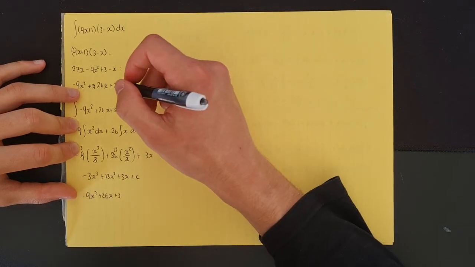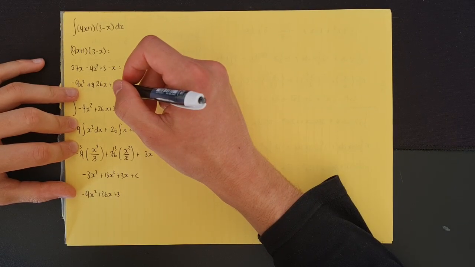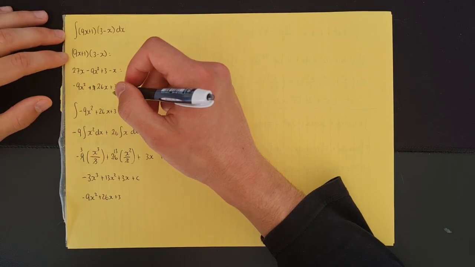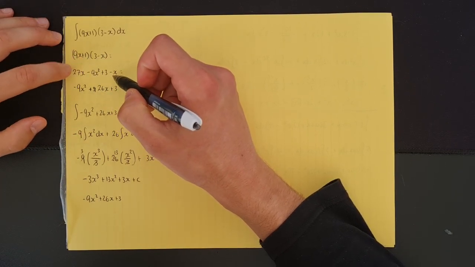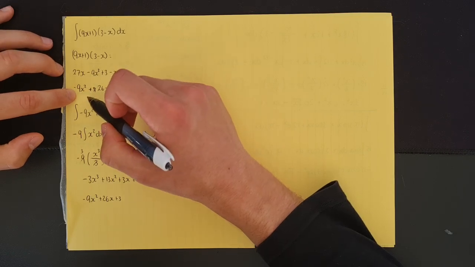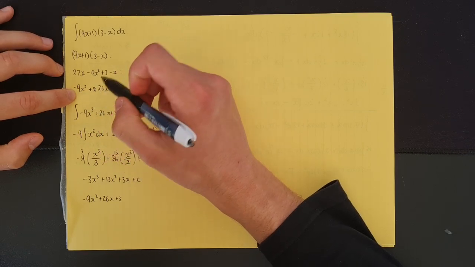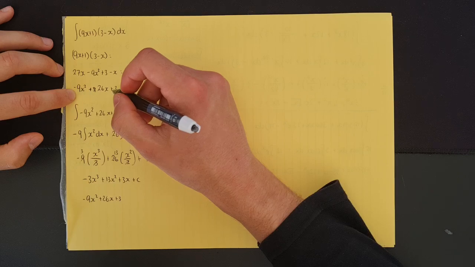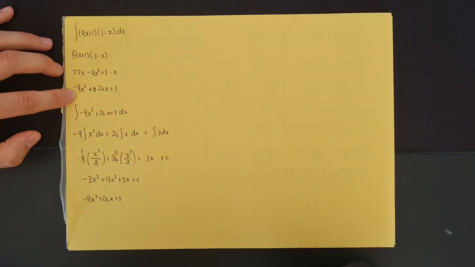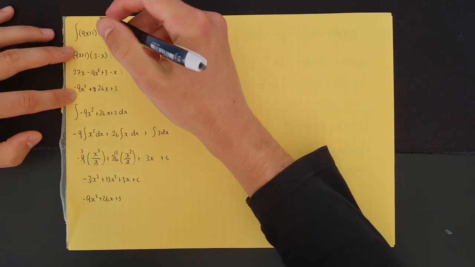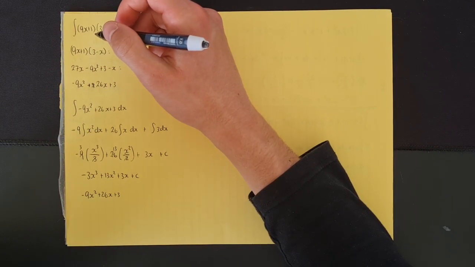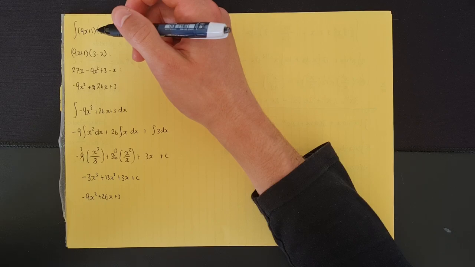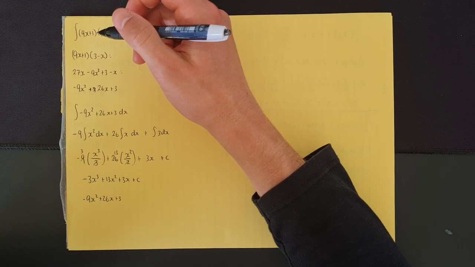Okay, perhaps I've incorrectly expanded here. So 27x minus 9x squared plus 3 minus x, negative 9x squared plus 26x plus 3. Okay, so this is likely an issue then. Here, maybe I'm supposed to be using a different rule.